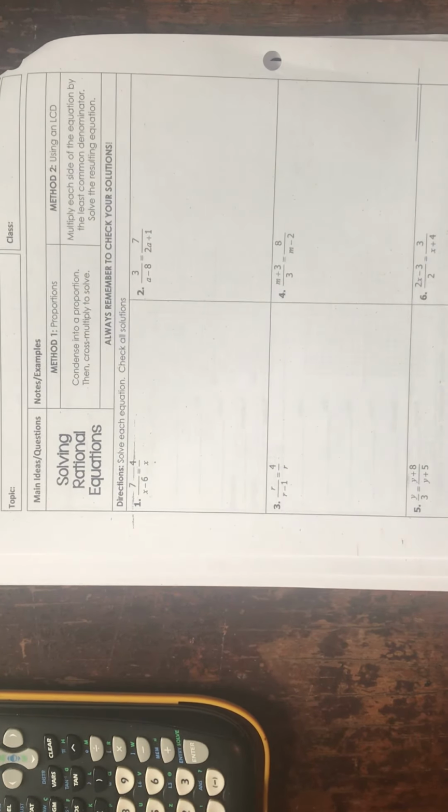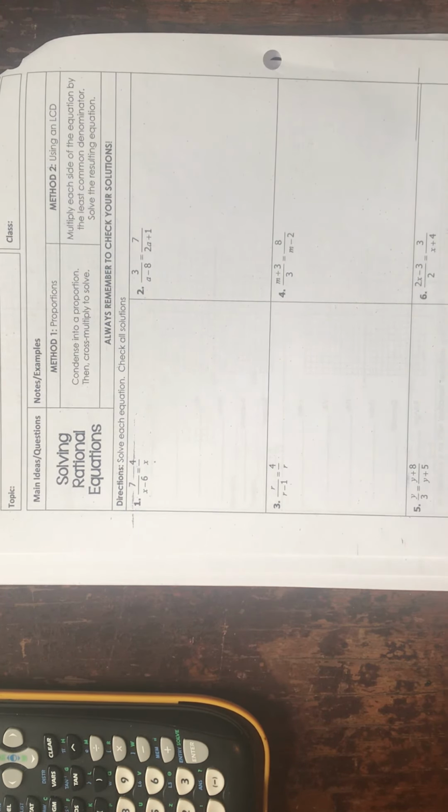So we're going to do our final bit on rationals this week. We're going to go ahead and solve rational equations. Rational equations are just equations that have rational expressions in them. Remember, a rational expression is when you have a fraction with a polynomial in the numerator or denominator. So we have two methods that we're going to use to solve these.